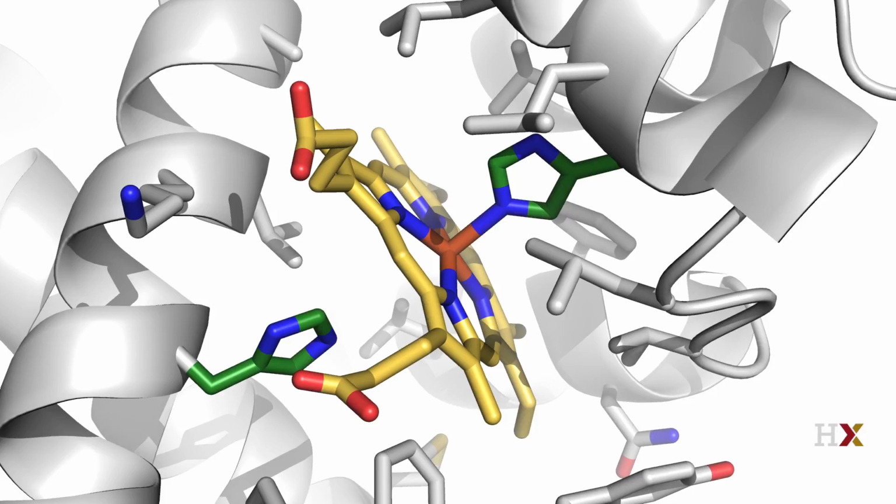Now it's your turn to try your hand at making some high-quality and pleasing molecular illustrations.